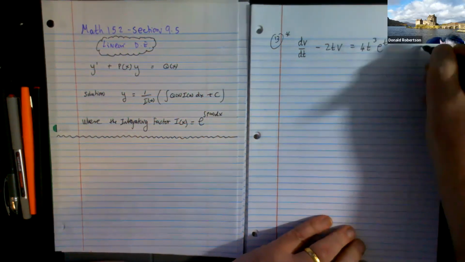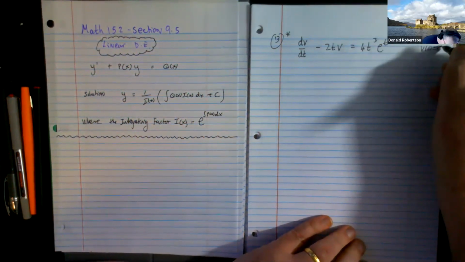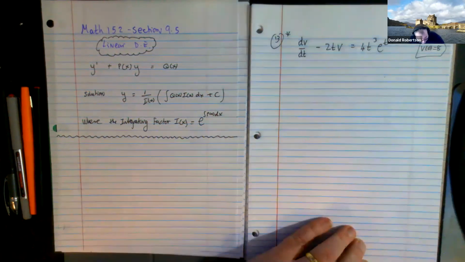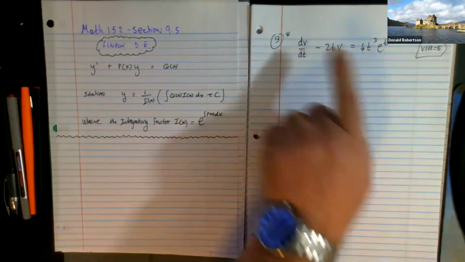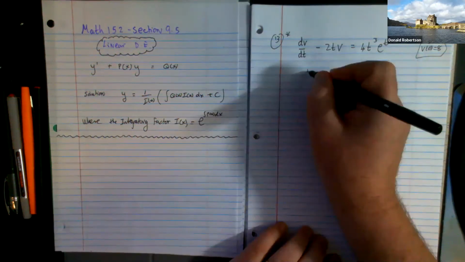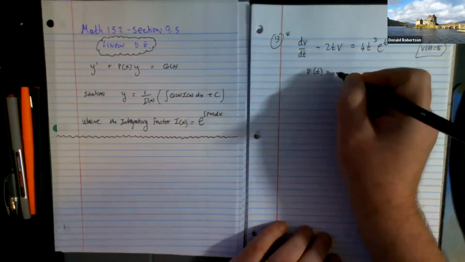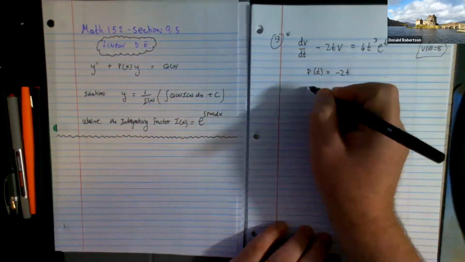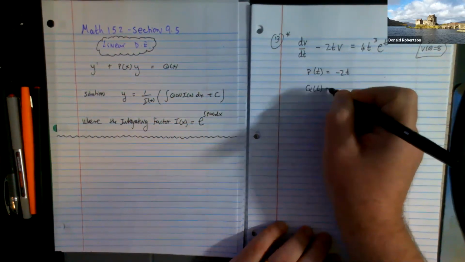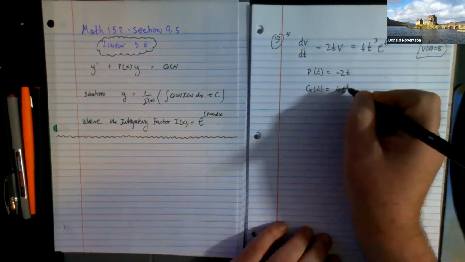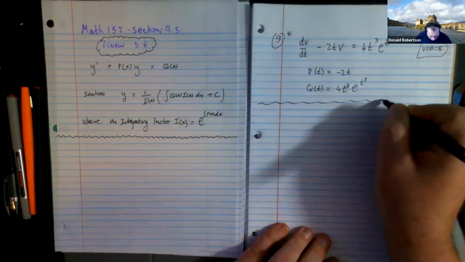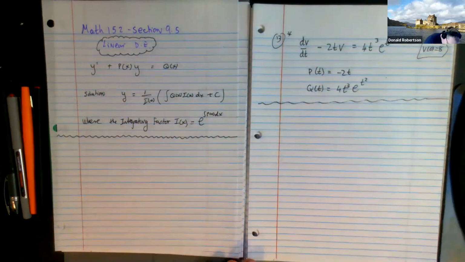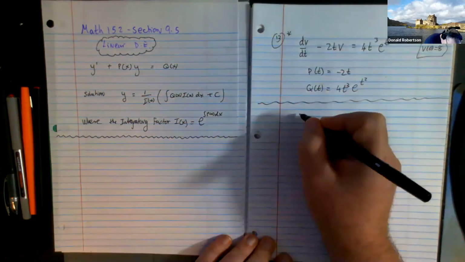And the boundary condition is that guy. Well, the good news is it's good to go, right? I don't need to do anything. So I can tell you that P of t is negative 2t, and that Q of t is this ugly guy. You can now get the integrating factor.